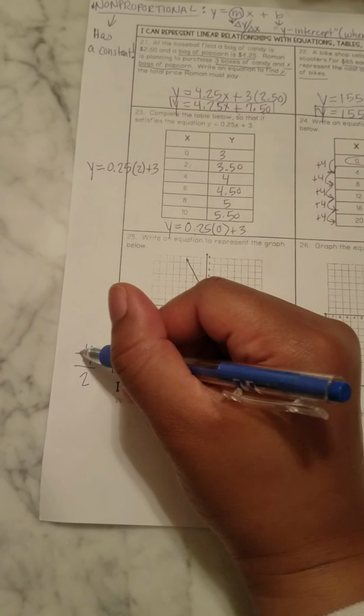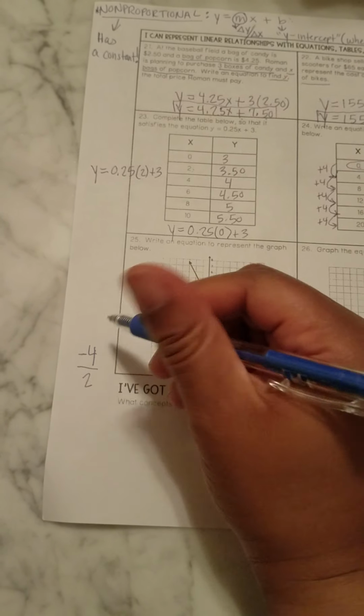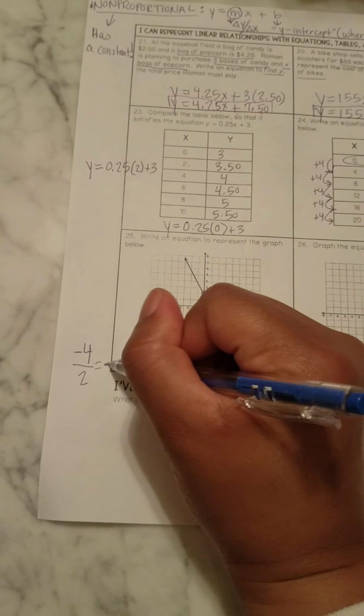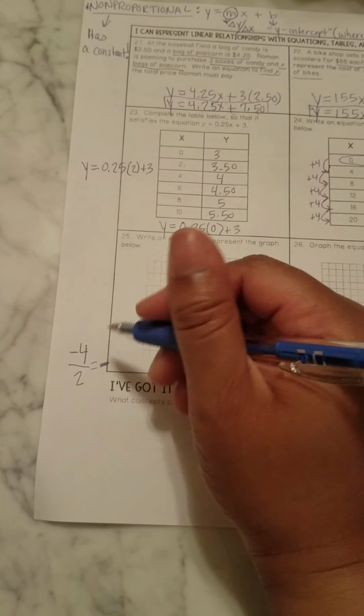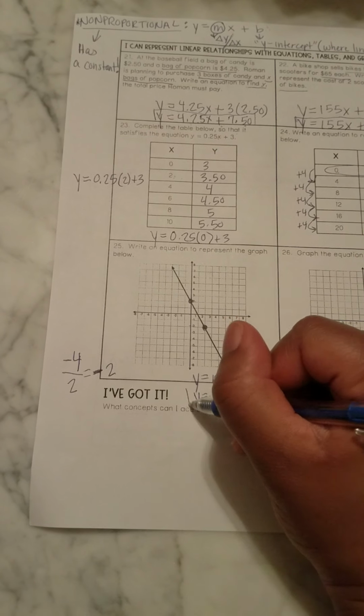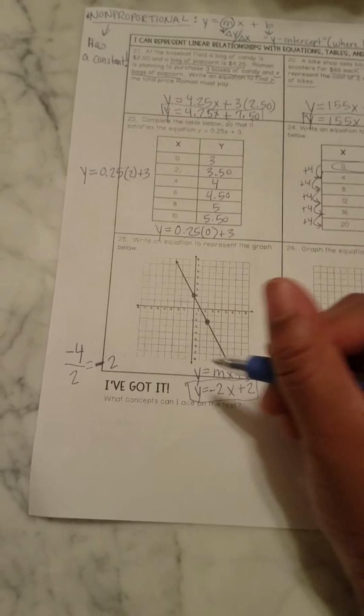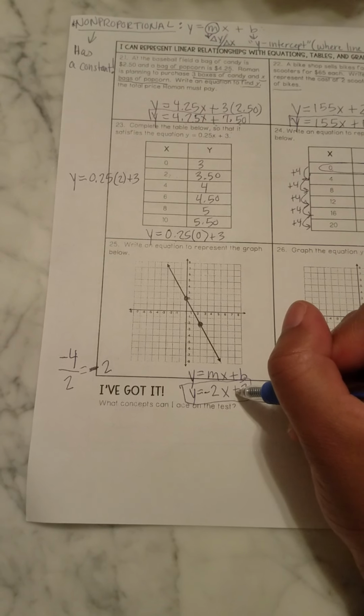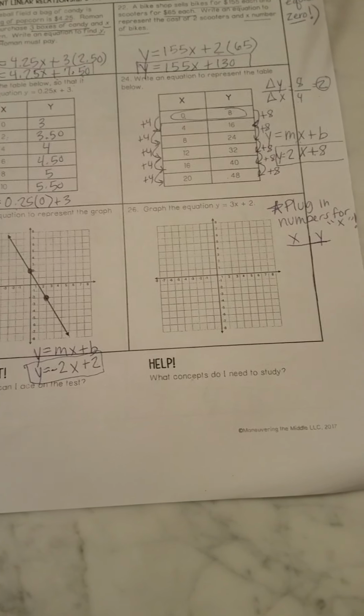And then you're going to do negative 4 divided by 2, which is going to be negative, right? Because a negative divided by a positive is negative 2. And so it's going to be negative 2. So your answer for this one will be y equals negative 2x plus 2.